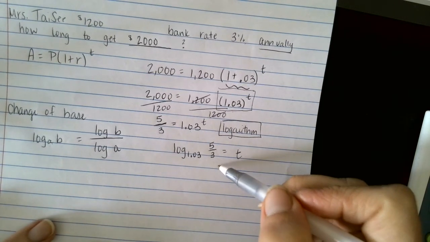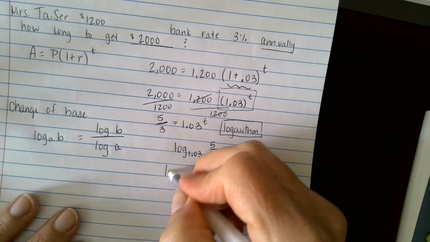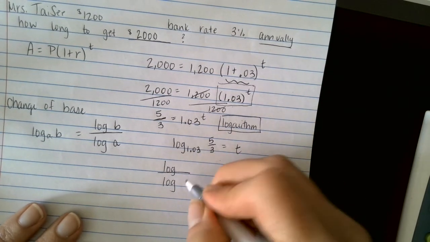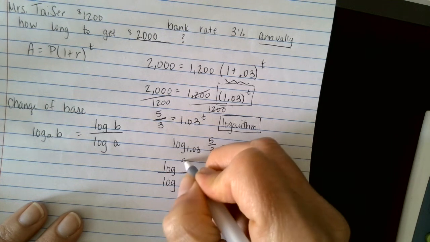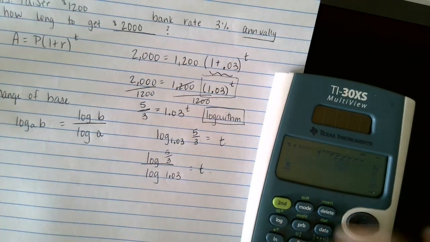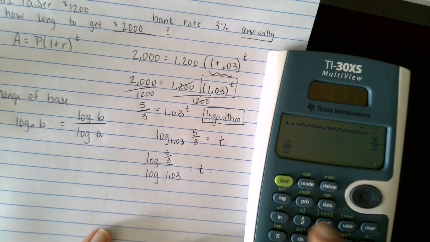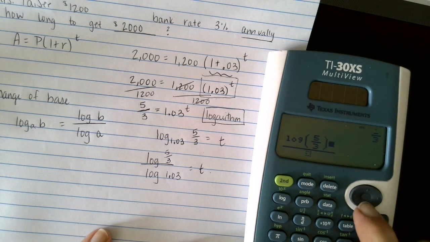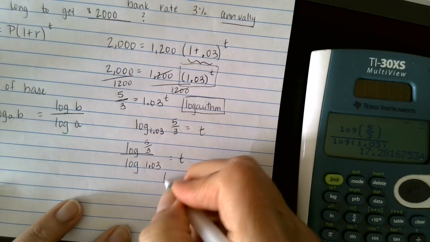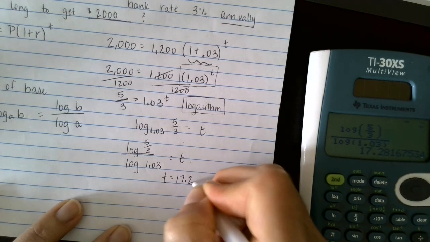It's like just moving this to the bottom with its own logarithm. So to convert this so that I have a base 10, I'm going to write log with base 10 on the top and the bottom. My old base was 1.03, so I'm going to put the 1.03 in the bottom. I'm going to put my 5/3 on the top, and this is going to tell me how long it's going to take. So with my fraction, I'm going to put in log 5/3, and then on the bottom log 1.03. And it will take 17.28 years. Just going to round it to 2 decimal places.